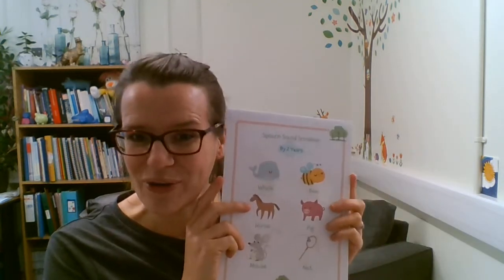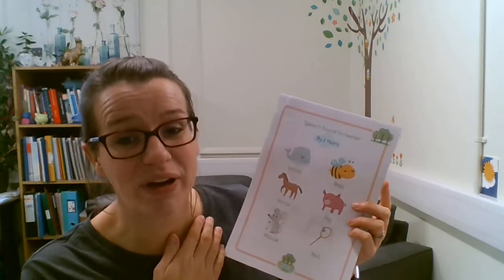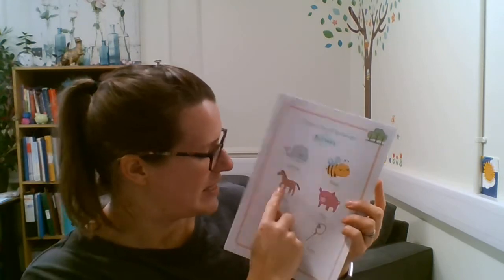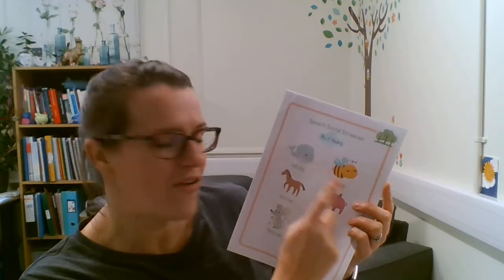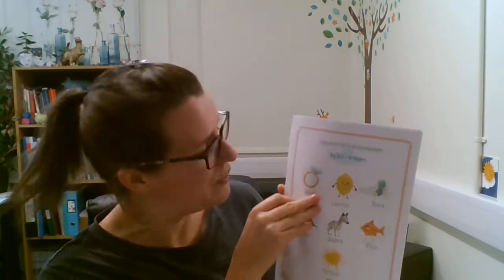So here are your pictures. I set these out by years. So there's by 2 years, and all of these speech sounds at the beginning of words that the children should be saying. So W for whale, B for bee, P for pig, etc. There's 2 years, and then there's 3 years. 3.5 to 4 year old.